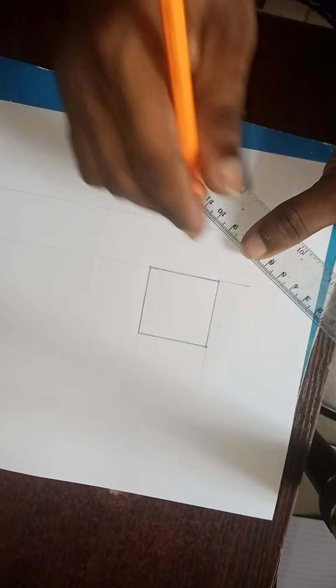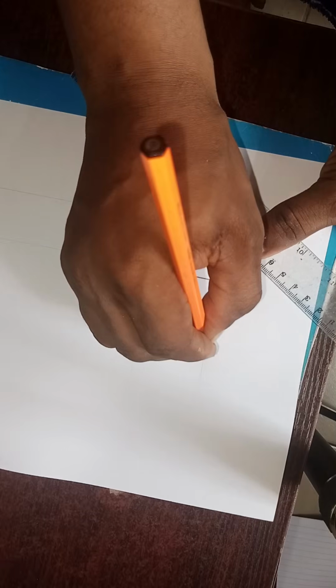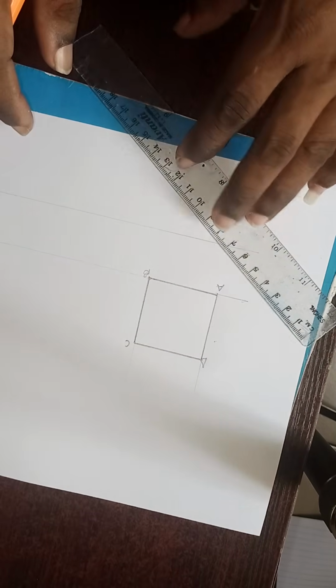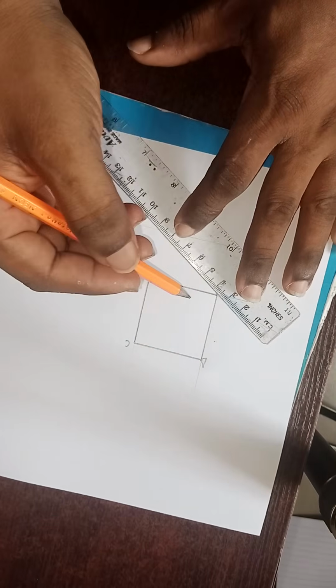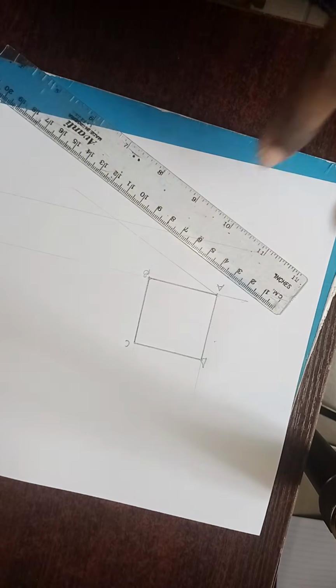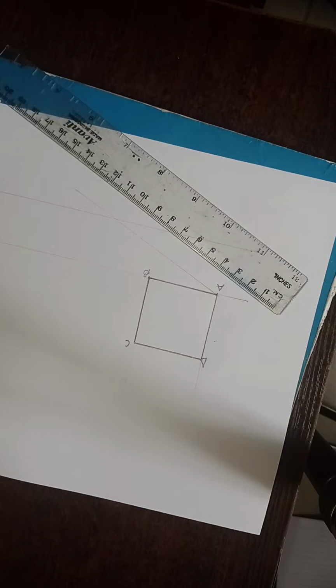So I will label the square A, B, C, and D. So what I will do next is to draw any slant line from this point. You can slant it at any angle you want. Draw any slant line and mark out the highest ratio. The highest ratio is 6. So I'll mark out 6 equal points.